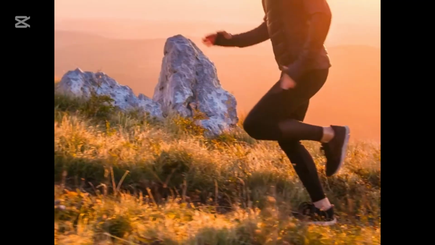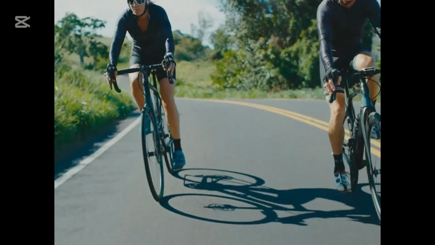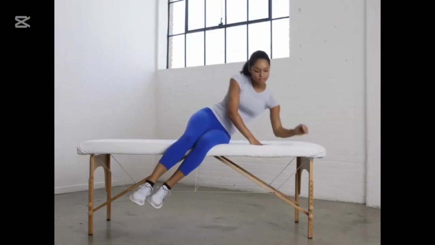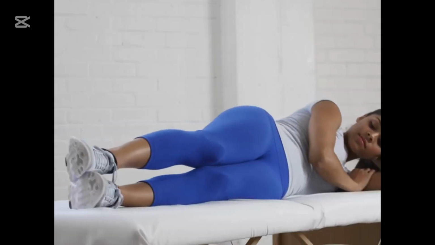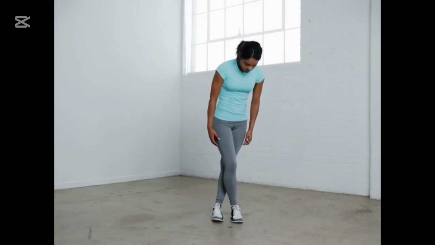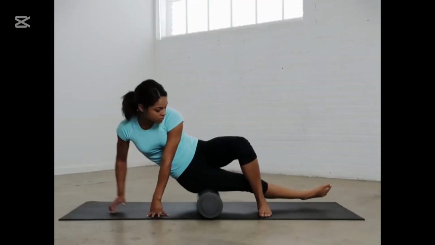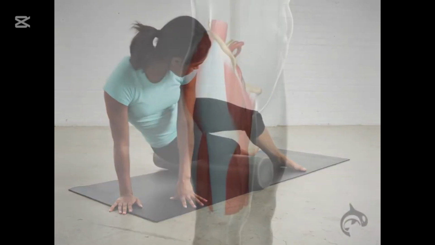Risk factors can include repetitive stress or overuse from activities like running, biking, or stair climbing. Treatments include activity modification, physical therapy with prescribed exercises to stretch out the IT band and increase hip strength and flexibility, or other treatments like foam rolling, ice, or heat.